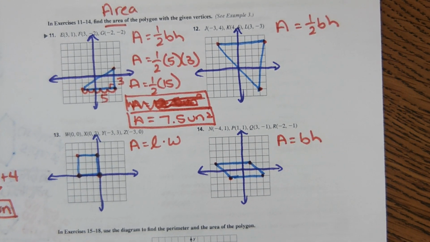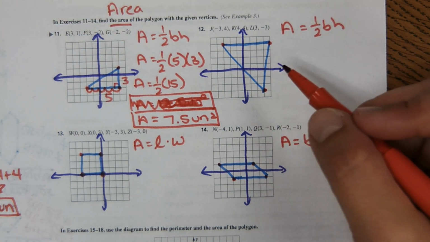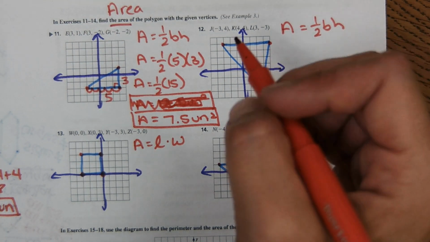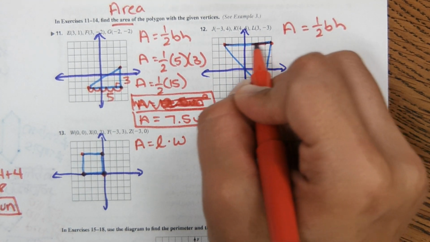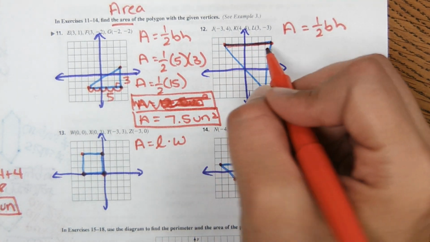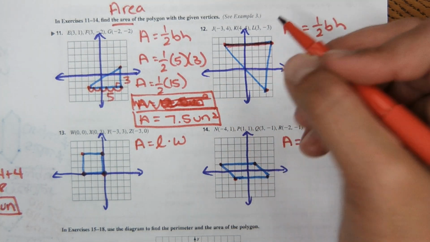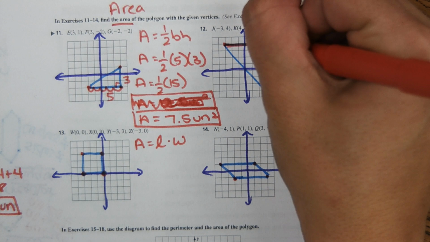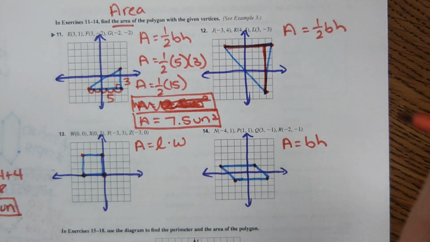Okay, and then number 12. 12 is a triangle, same formula. This one is a little bit different. You get to choose what you want to use as your base. I'm always going to go for the easiest option. So this, I'm actually going to use as my base. So it's technically upside down. So I'm going to use this as the base, and then the height has to be perpendicular from the base to the top. So I'm just drawing a height right here.